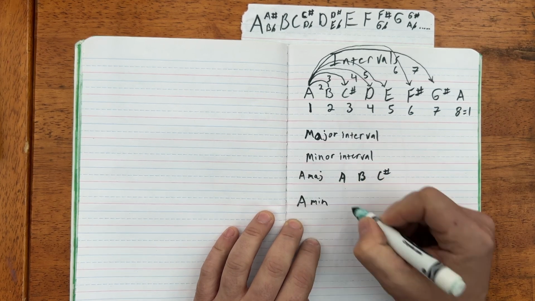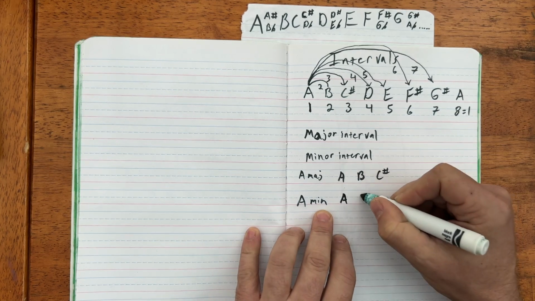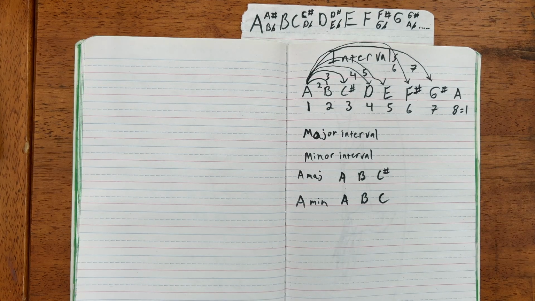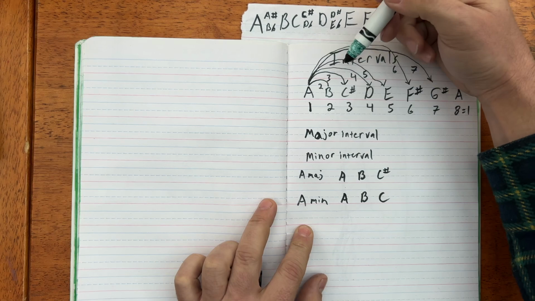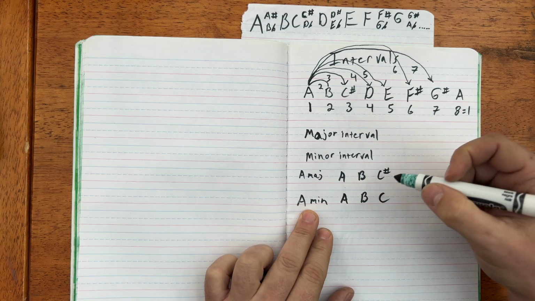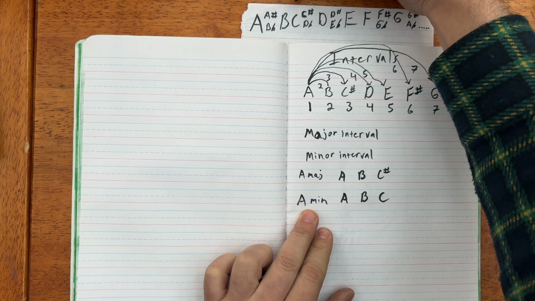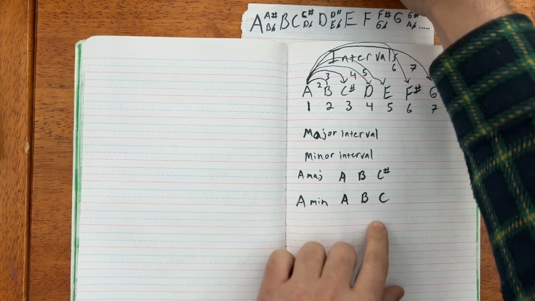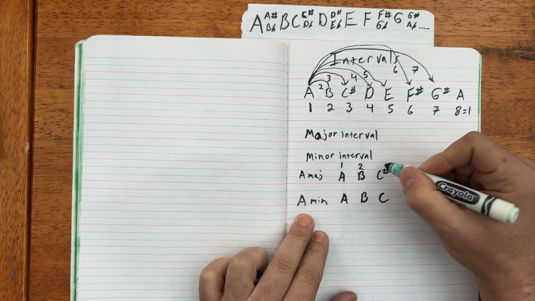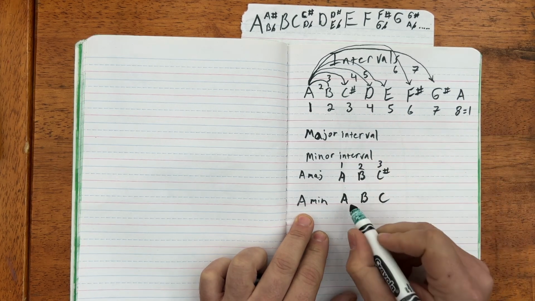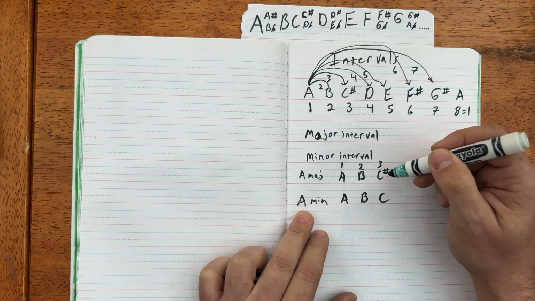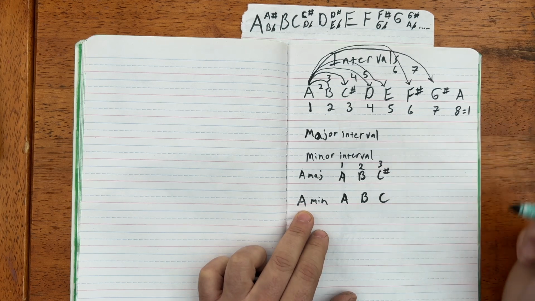A minor is going to be A, B, and C. So let's look at how we count up to get to this third note in our scale, because here it's 1, 2, 3, and down here is going to be the same, 1, 2, 3. So how many spaces, how many half steps do we have to make to get to our third note in each of these scales?